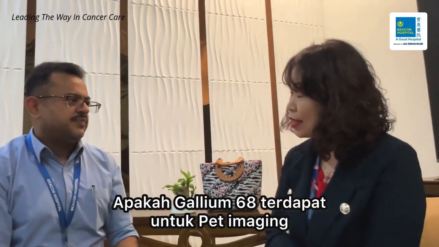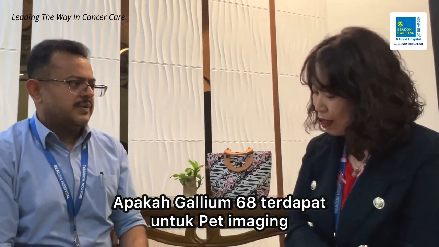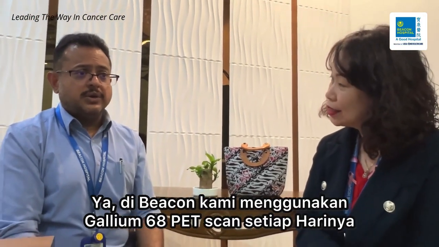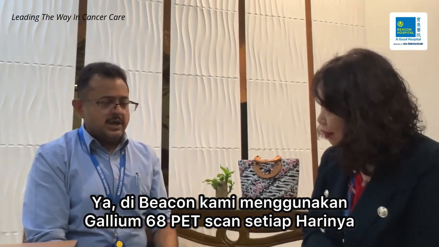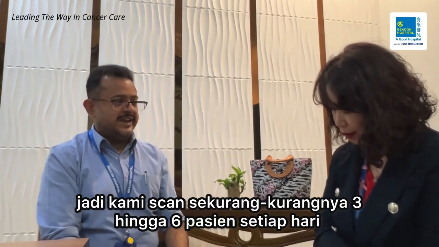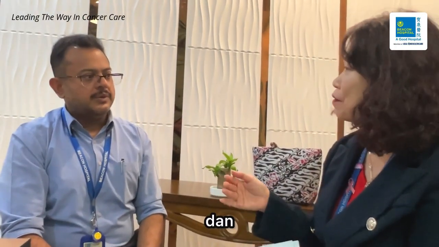Okay. So is Gallium-68 readily available for PET imaging? Yes, at Beacon we do Gallium-68 PET scans daily. We scan at least about 3 to 6 patients every day. And then the PET CT scan, the FAPI test.